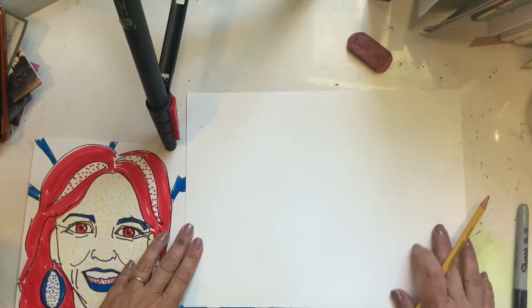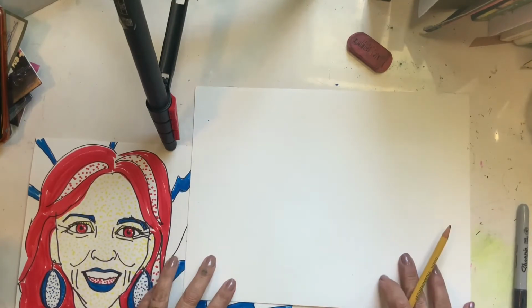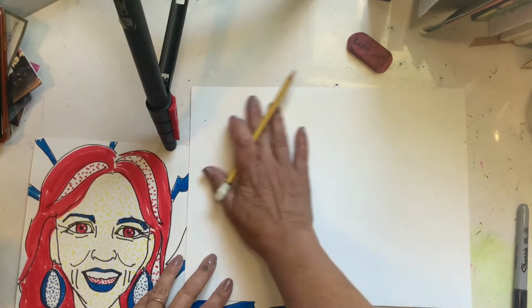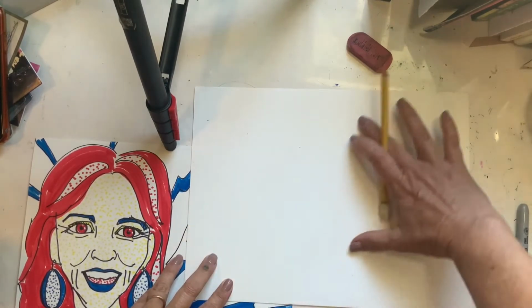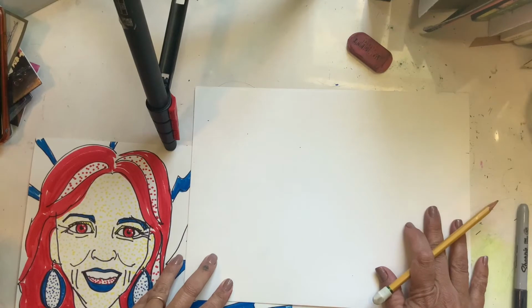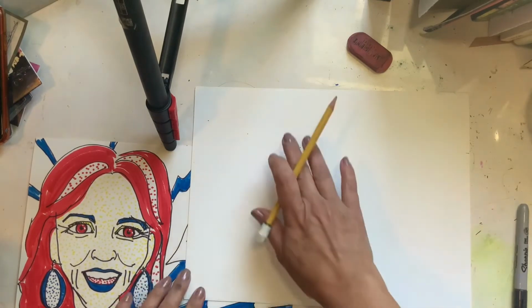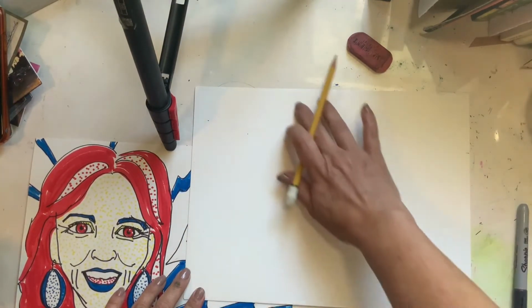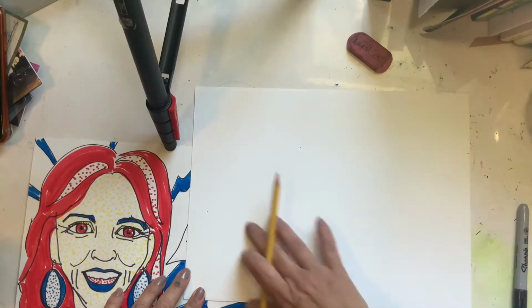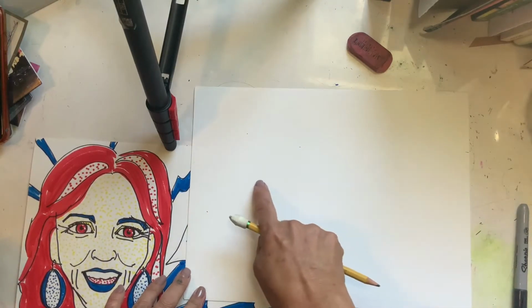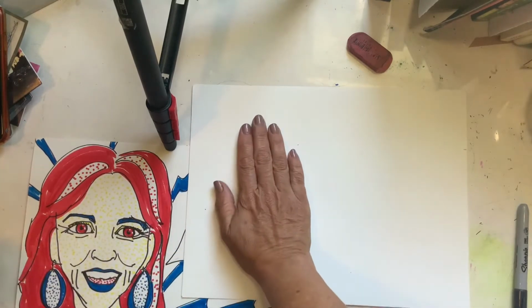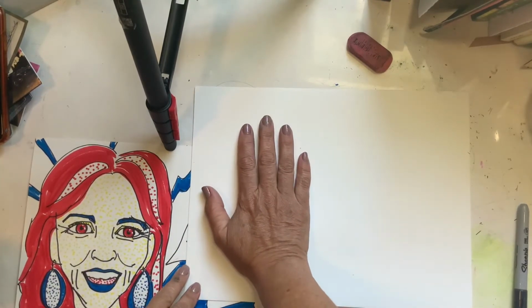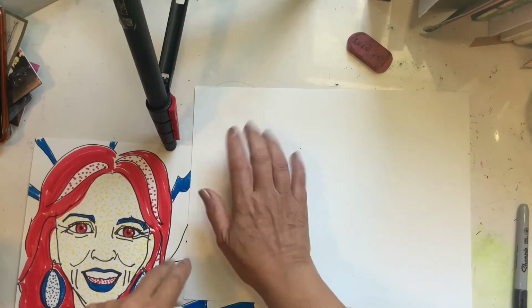We have our paper horizontally or landscape because we're going to put our face on the left-hand side, and then our speech bubble will go on the right-hand side. We do want to make sure that the size of our face fills up most of that side of the paper. So I don't want to see a little tiny face like this. Your face should be at least as big as your hand on your paper.